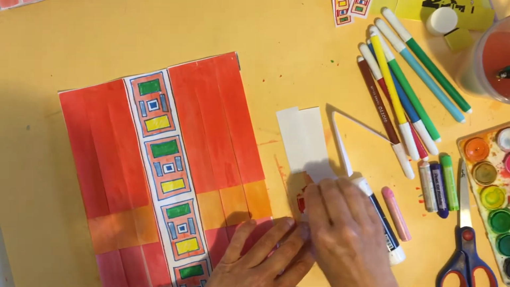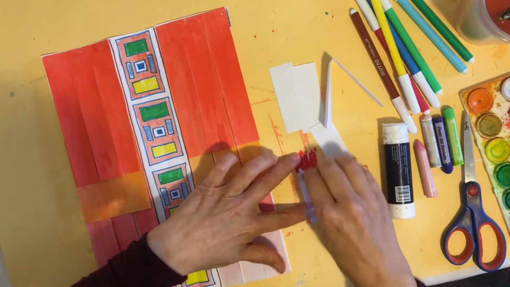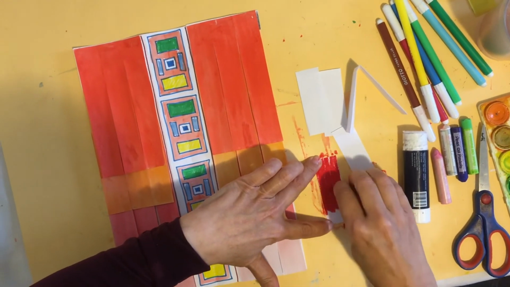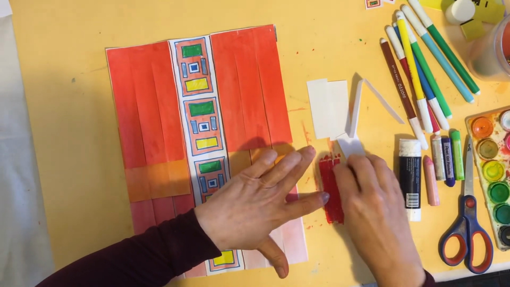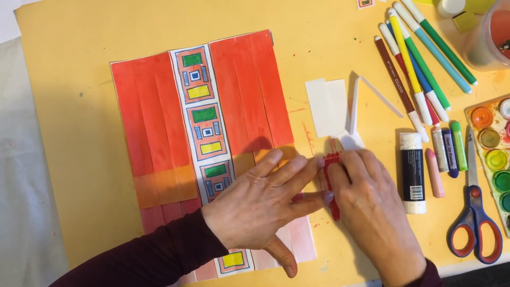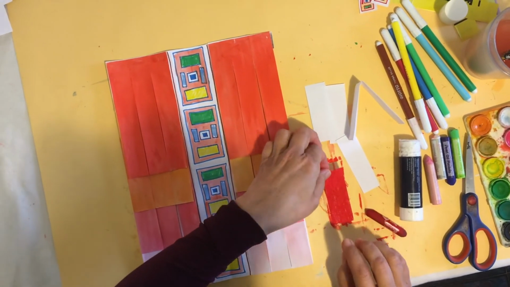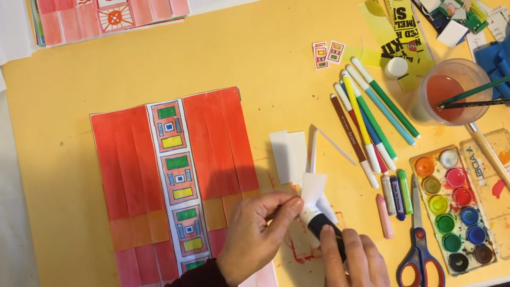And I wanted an even darker red on the top, and my paint wasn't really dark enough. So I'm just using a bit of crayon because I like that bright saturated color. And I'm going to take those and I'm going to paste them right at the top.